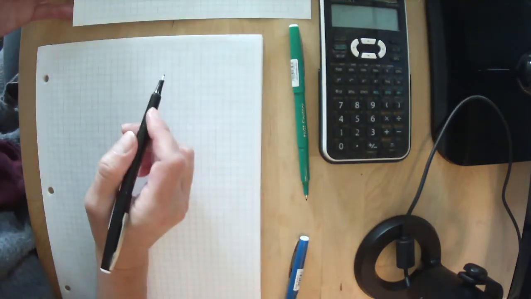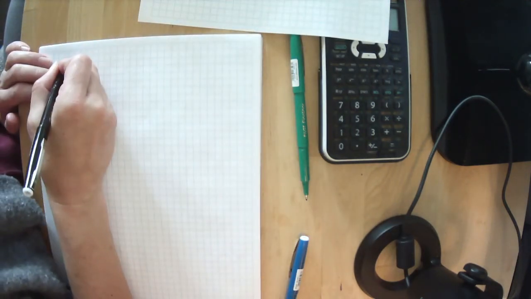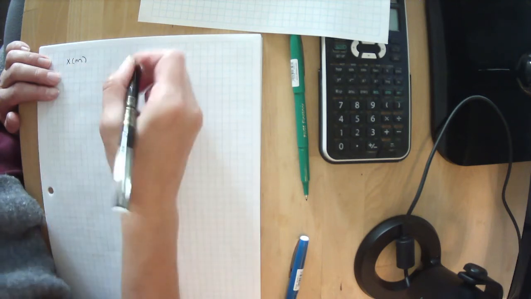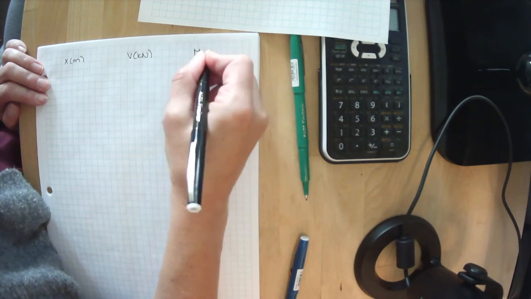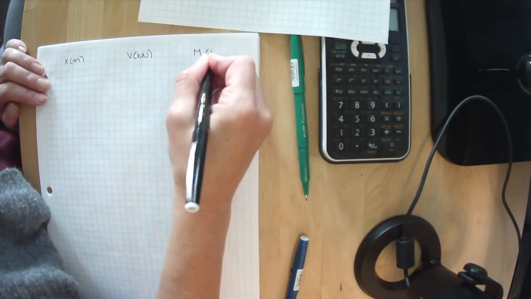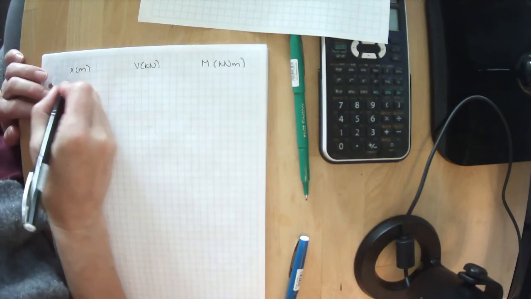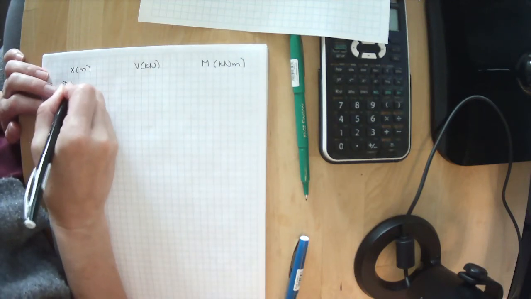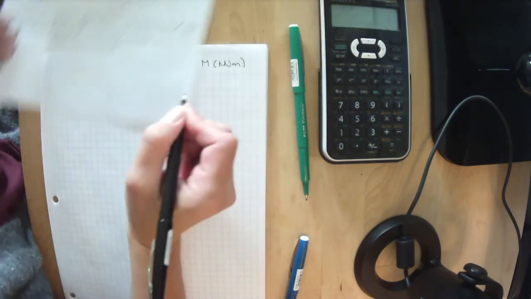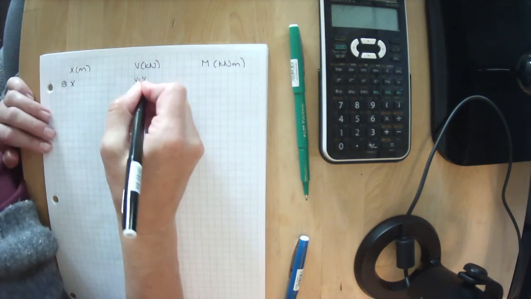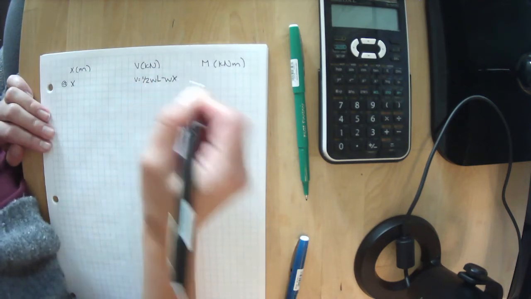Let's do the same thing we did last time. Let's look at X in meters. Let's look at shear in kilonewtons, and let's look at bending moment in kilonewton meters here. Okay. We know that at X, V equals, we've solved for it right here, 1/2 WL minus WX.